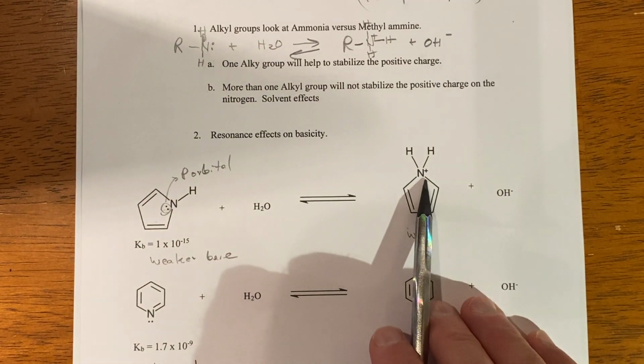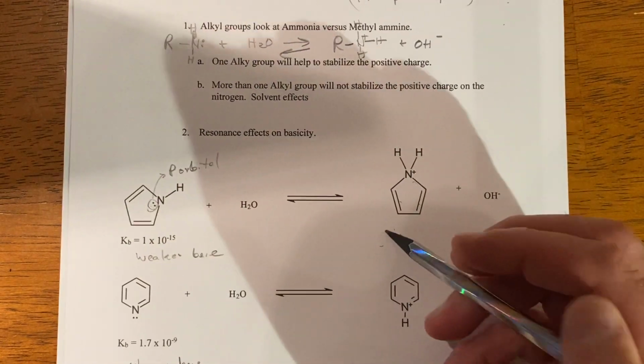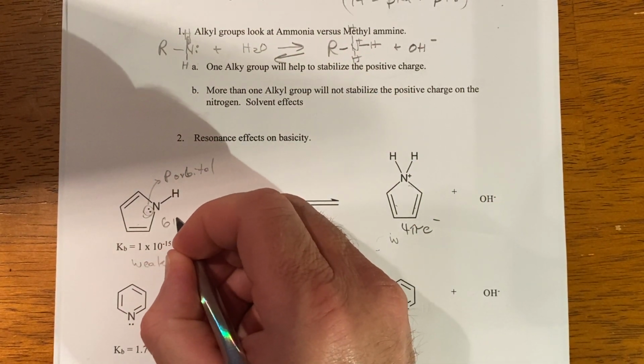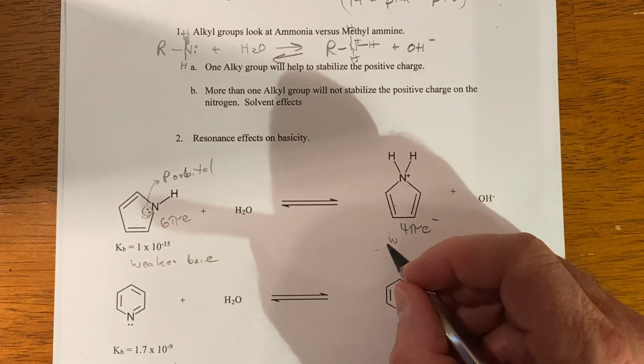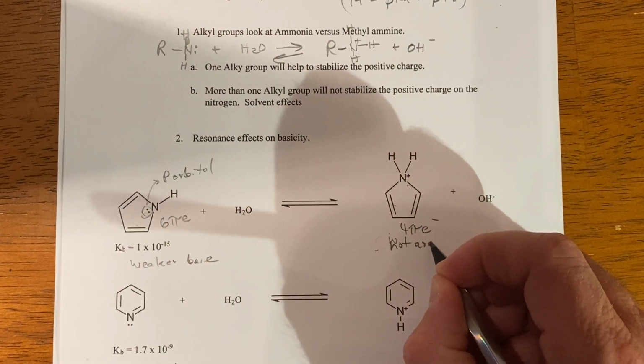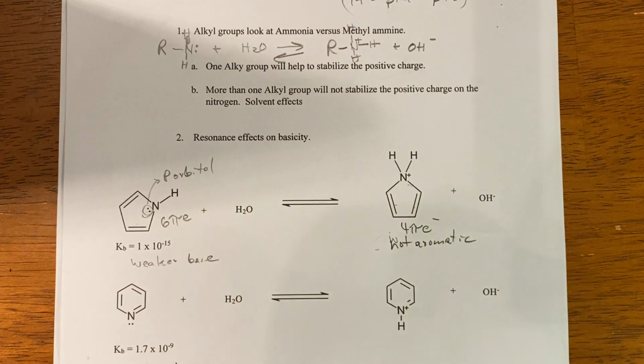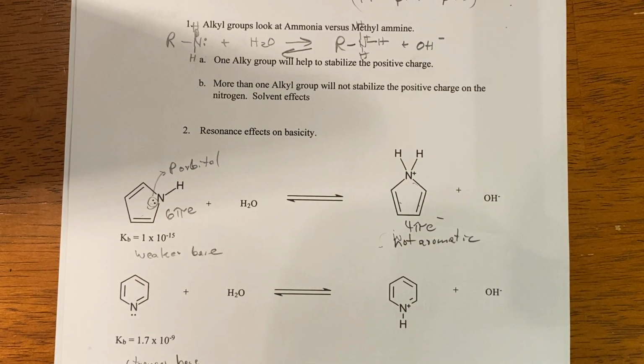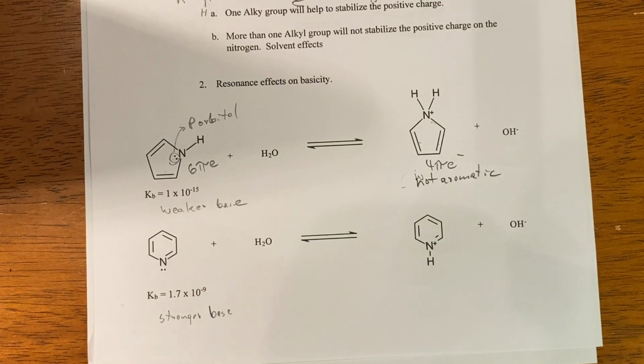we form our quaternary ammonia group, but we only have 4 pi electrons now instead of 6 pi electrons, and now it's not aromatic. So that's less stable, and so the equilibrium will favor the reactant side rather than the product side. Therefore, it's a weak base. Notice the Kb is 1 times 10 to the minus 15. Not very basic.